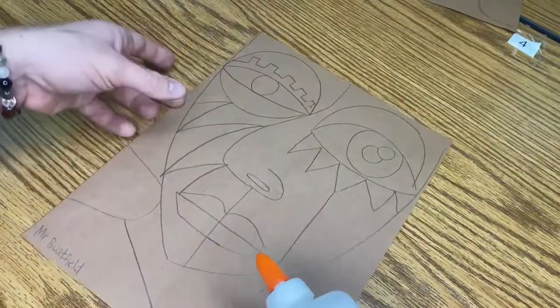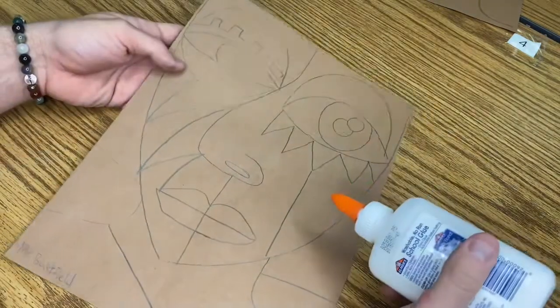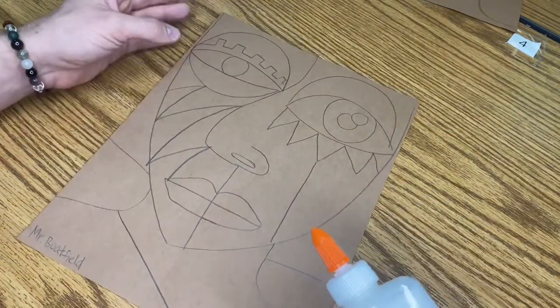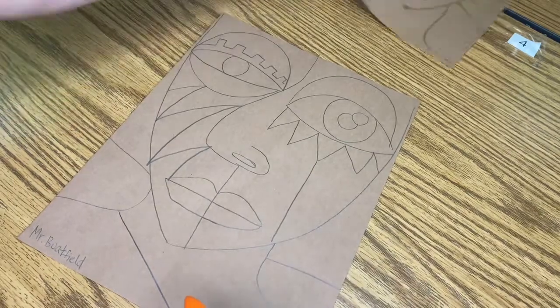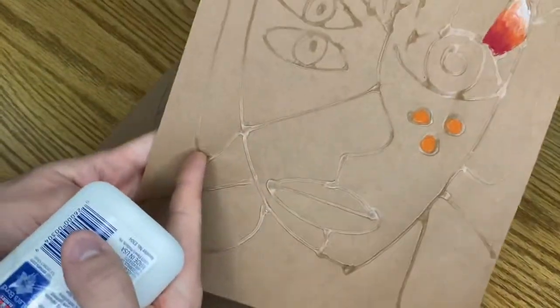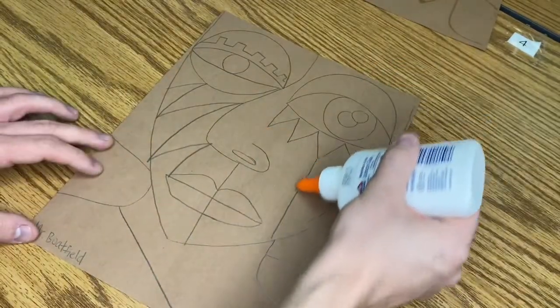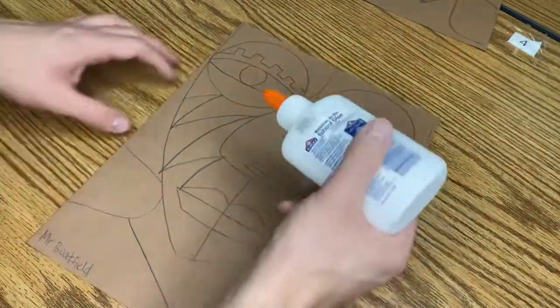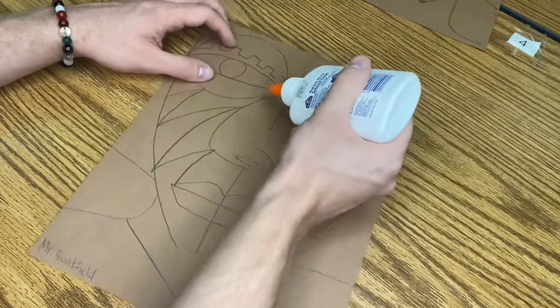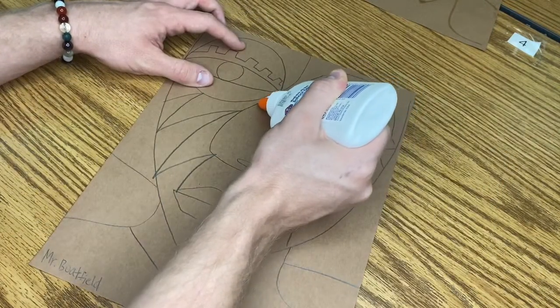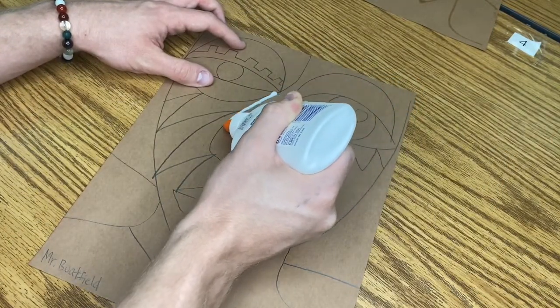You're gonna go over your lines with glue. You need to be super careful with this because too much glue is going to start to drip. Even I accidentally did a little bit too much glue in some areas and it started to drip. So you gotta only press just a little bit. Of course, you're gonna want to open the glue, and then you're just going to barely press and then move slowly.